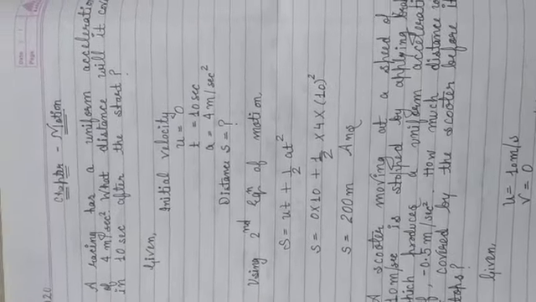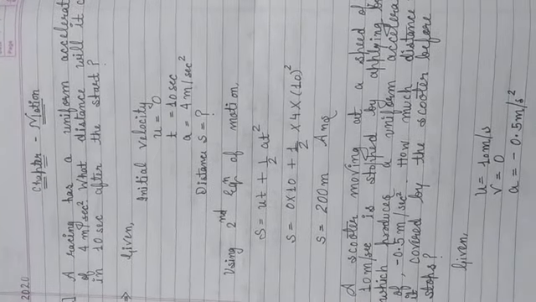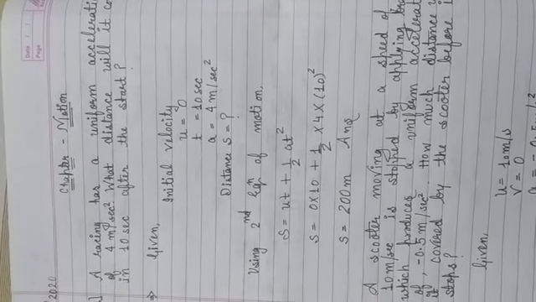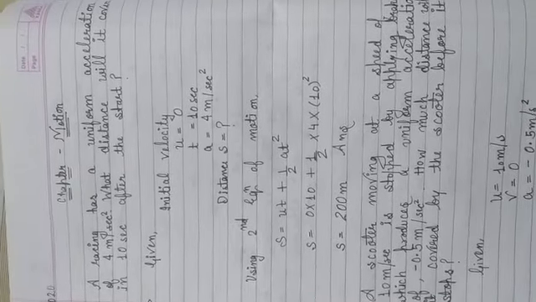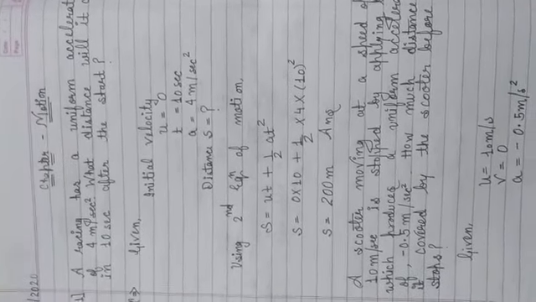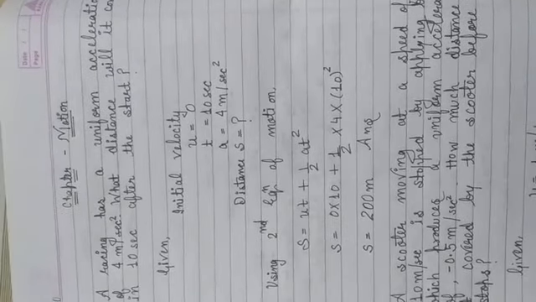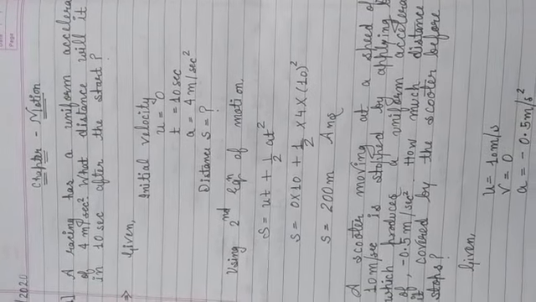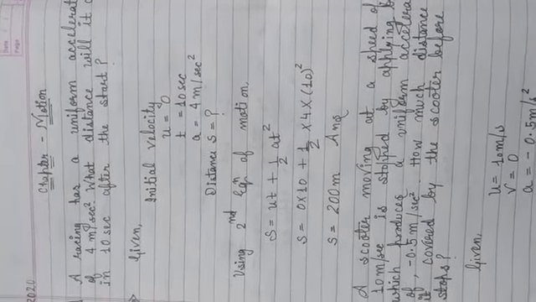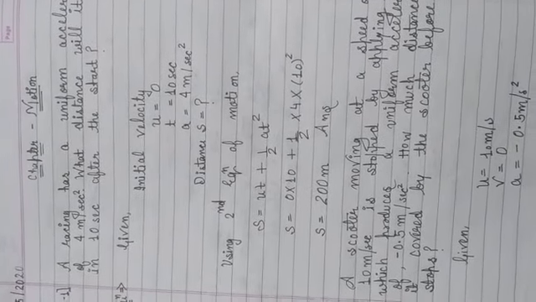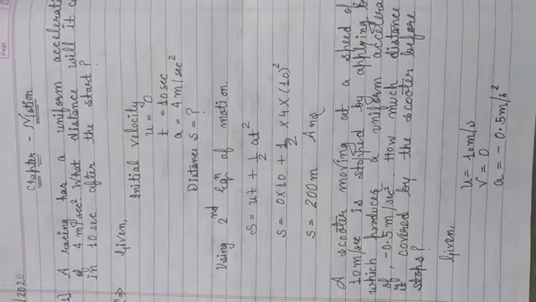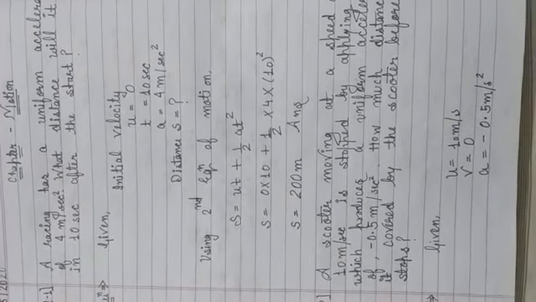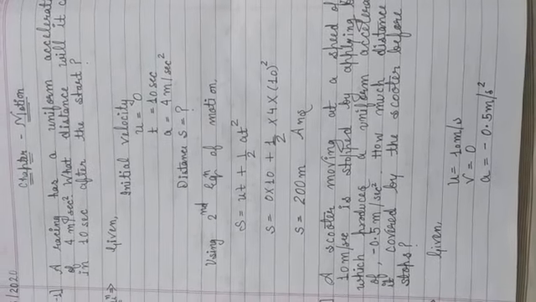So which equation should we use? Obviously, we cannot use the first equation of motion, V equals U plus AT, because in that there is no symbol of distance. कोई भी distance का symbol उसमें नहीं है. So we are using the second equation of motion here, which is S equals UT plus half AT square. Putting all the values into this equation, S equals U, which is 0, multiplied by 10, plus half A, which is 4, into 10 square. When you solve it, 10 multiplied by 0 turns into 0, and the value of distance comes out to be 200 meter.